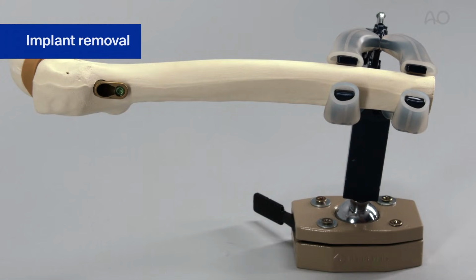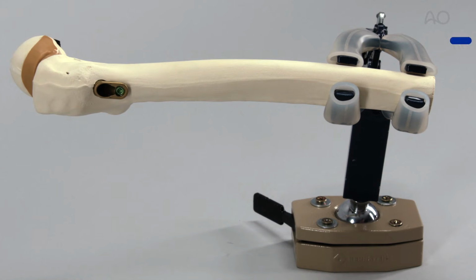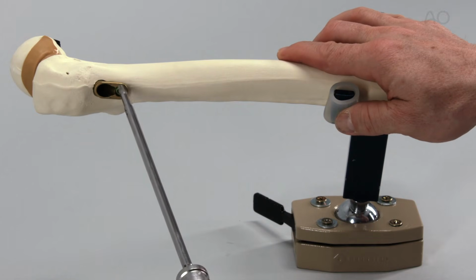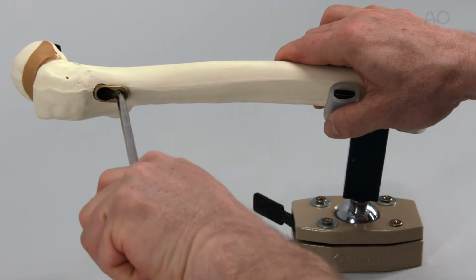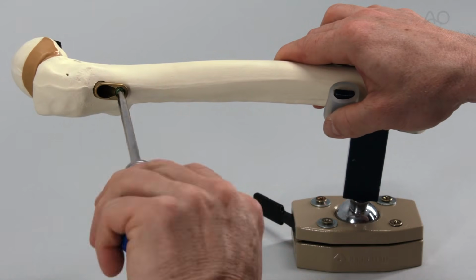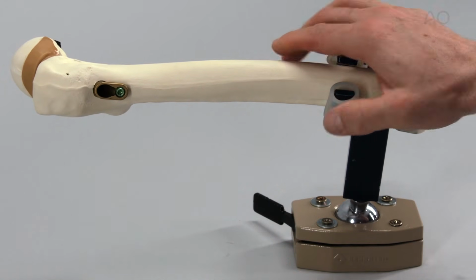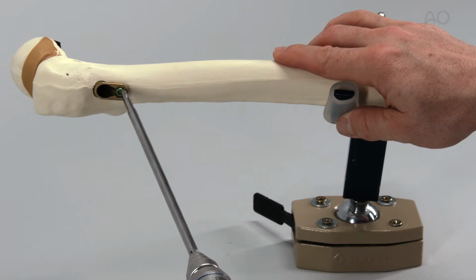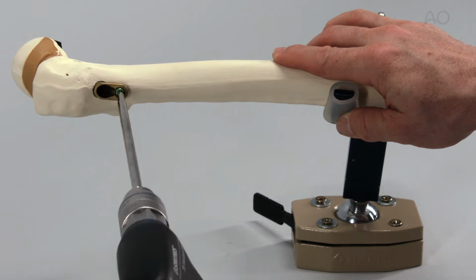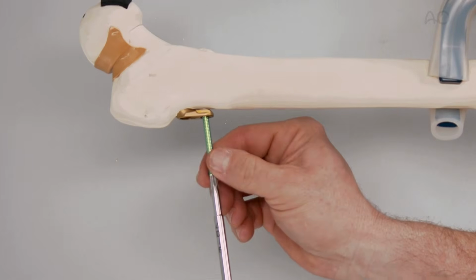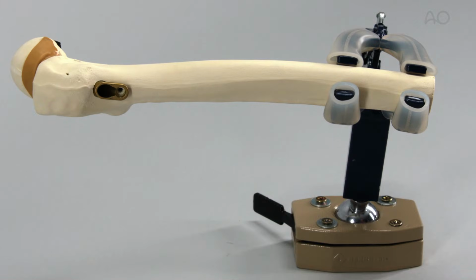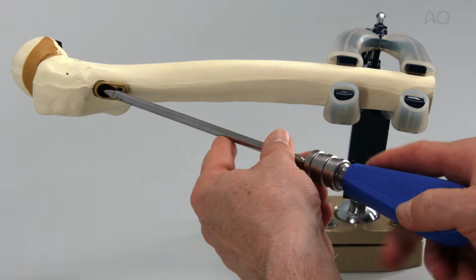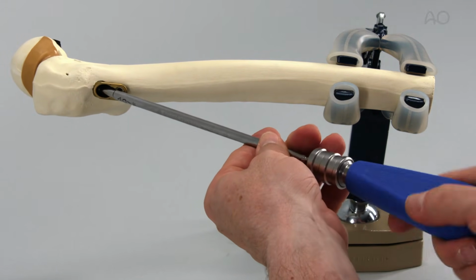To remove the FNS implant, the star drive screwdriver T25 without torque limiter is attached to the large handle. The assembly is used to remove the locking screw and the anti-rotation screw. The screwdriver is turned counterclockwise to initially loosen the locking screw. The screwdriver is then turned counterclockwise to loosen and remove the anti-rotation screw.